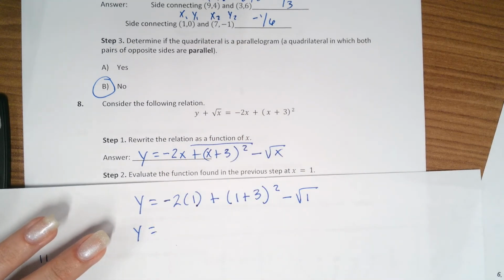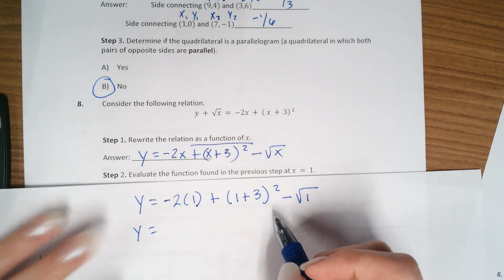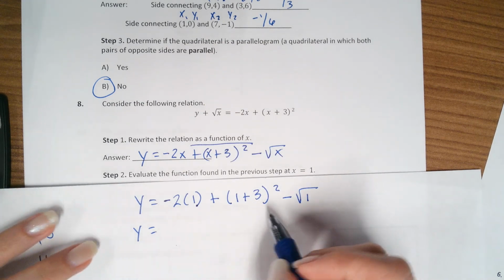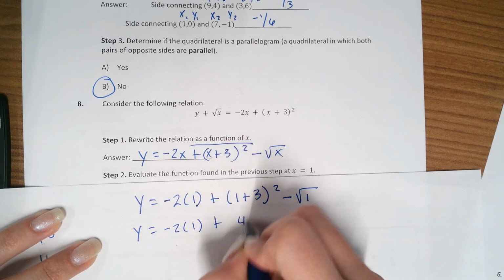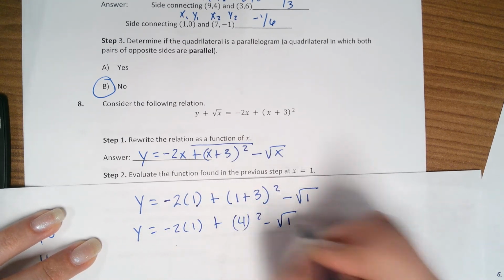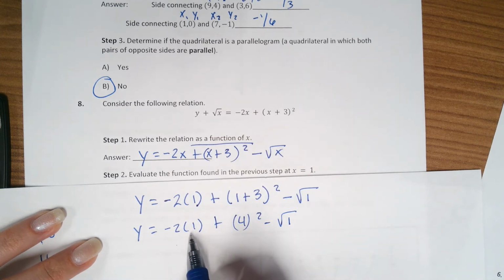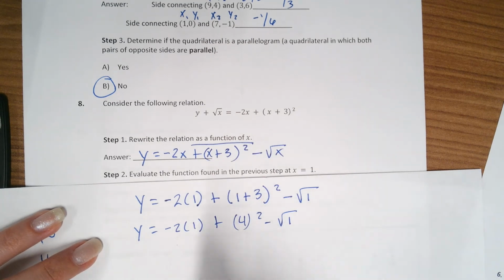Be careful about your order of operations. So parentheses is the first thing in PEMDAS. 1 plus 3 gives me 4, so I have negative 2 times 1 plus 4 squared minus the square root of 1. Inside this parenthesis, all I have is a 1, and when we say parentheses in order of operations, we're looking for, is there an operation I can perform inside the parentheses? And the answer here is no. That's why we didn't do anything there.